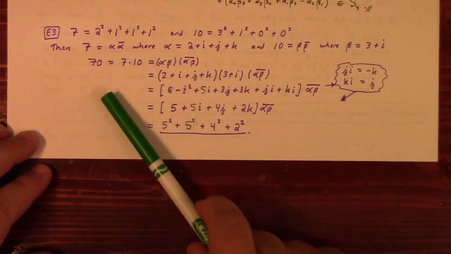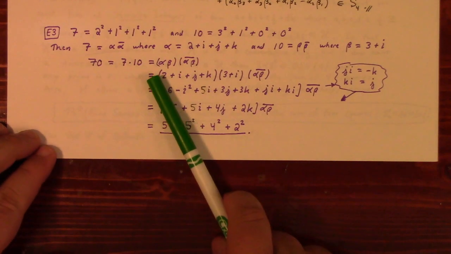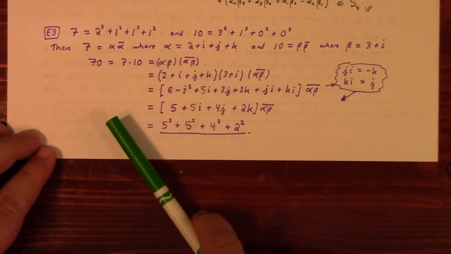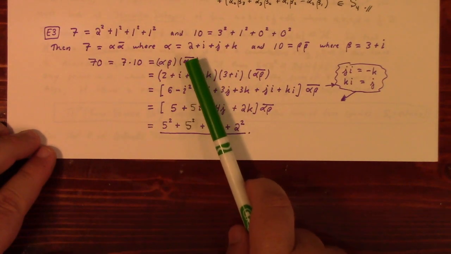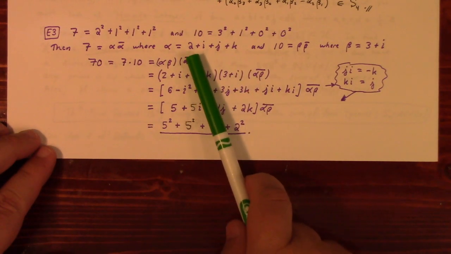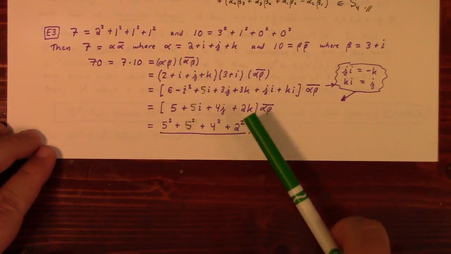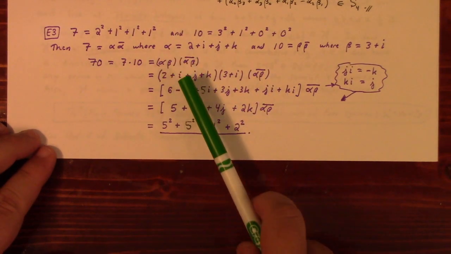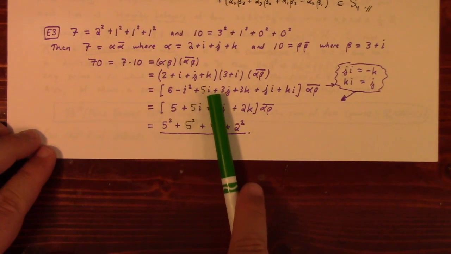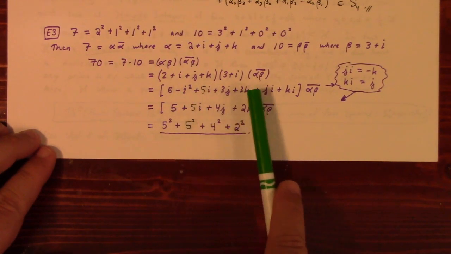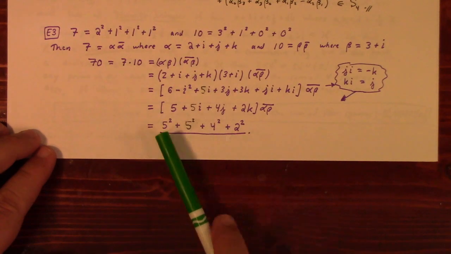So how about 70? Well, 70 is 7 times 10, right? But it's also the product of these quaternions. And I only need to calculate half of it. I can just leave the alpha beta bar out to the side, okay? But multiply alpha and beta, and when I do that, I make a stupid mistake. I have to write out the answer back in pen, as you can see.